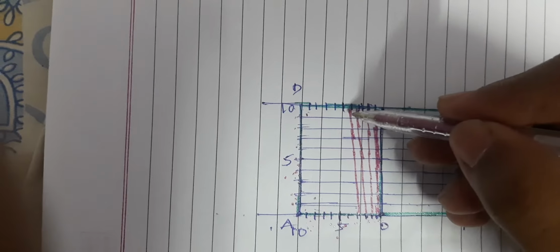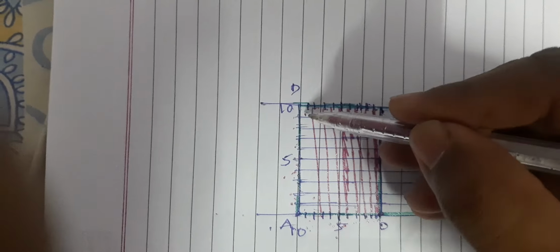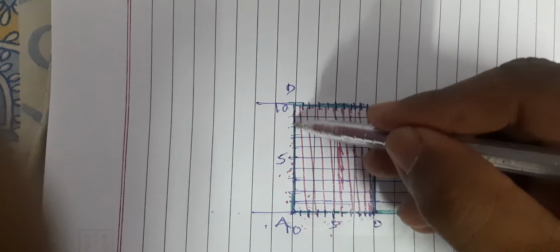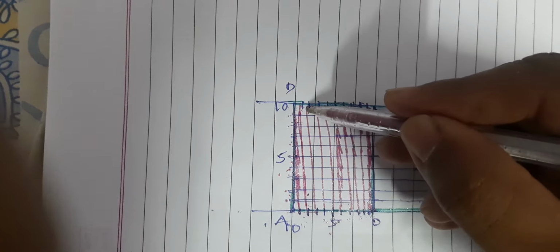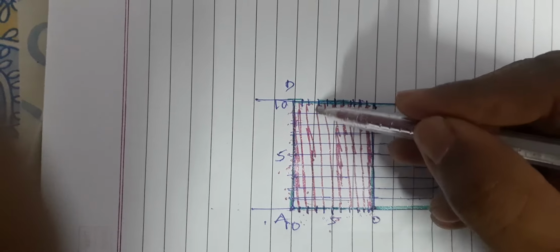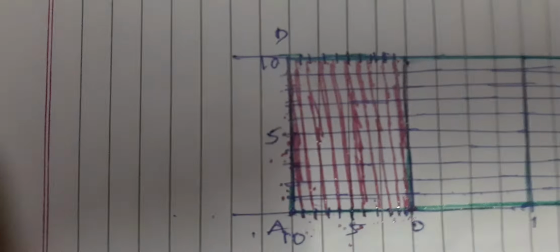Likewise, you need to draw the lines from the divisions on this first division onto the divisions on the top side. Like this you need to draw the lines.